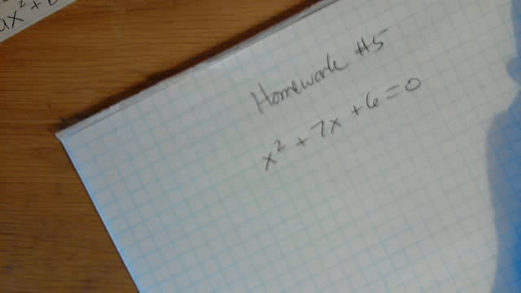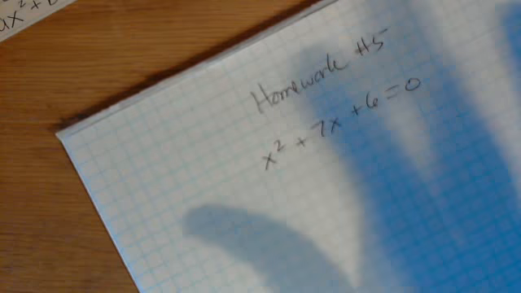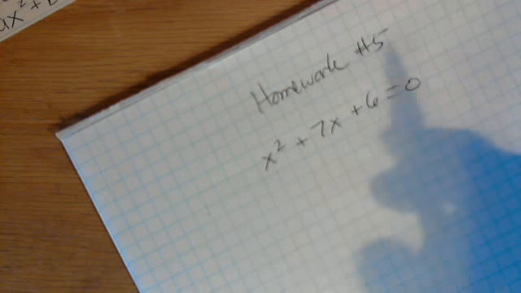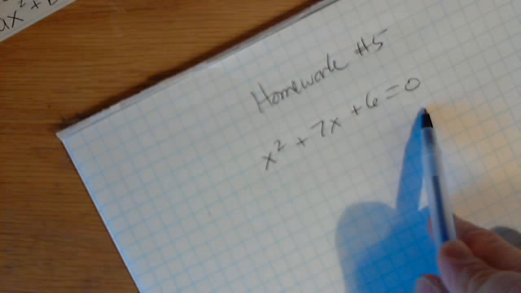This is homework number 5, and this is a preview to solving quadratic equations. I want you to just watch and not write. This is just to help you with some future problems. In homework 2, you learned how to solve simple quadratic equations that were factorable.